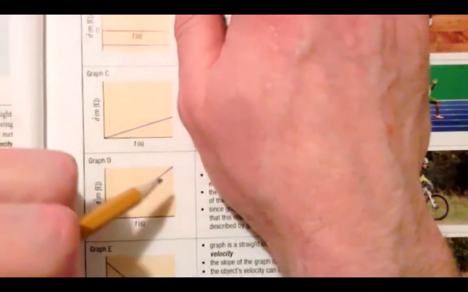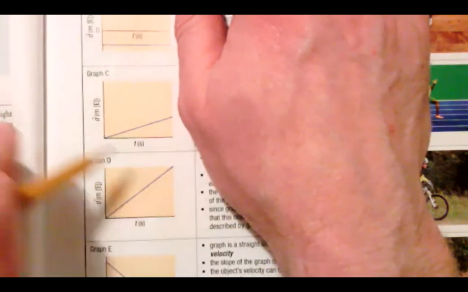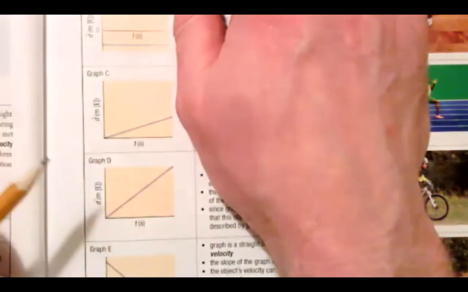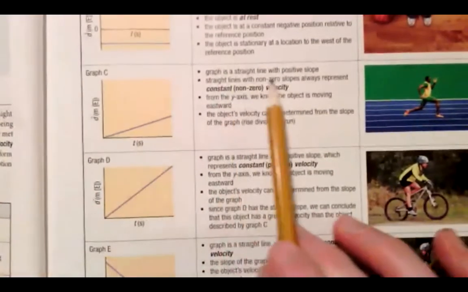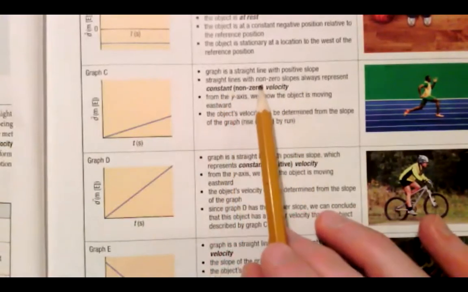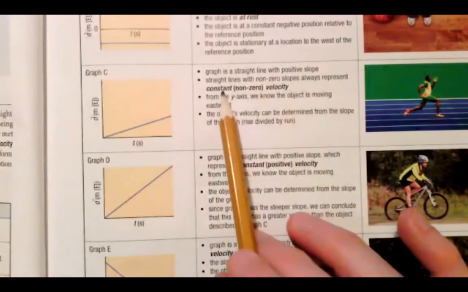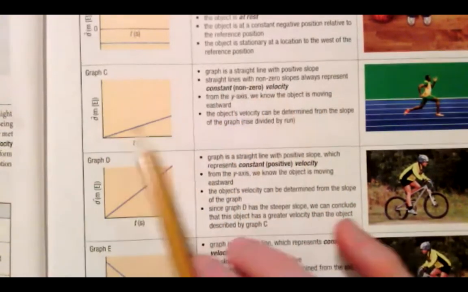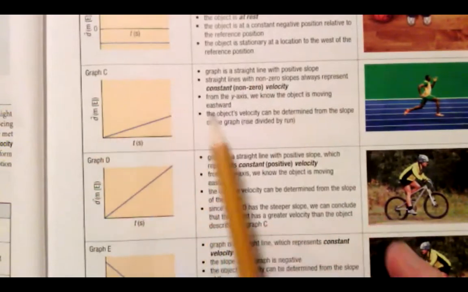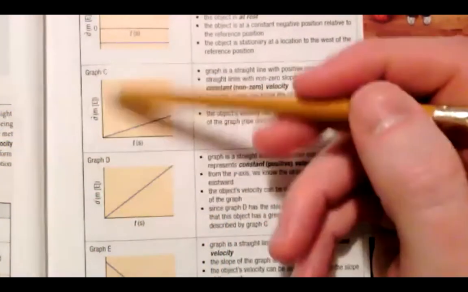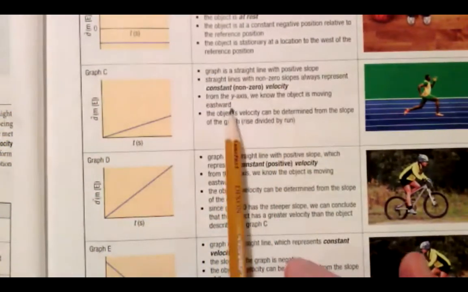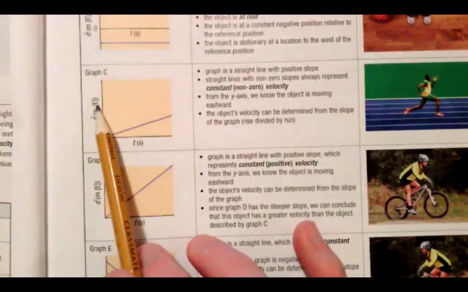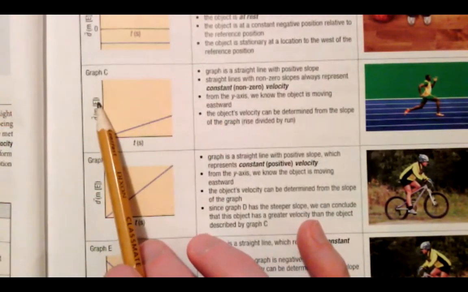It's not going downwards like this. It doesn't have a negative slope. It has a positive slope. So the graph is a straight line with a positive slope. Straight lines with non-zero slopes always represent a constant non-zero velocity. So it's a constant uniform velocity. From the vertical axis, we know the object is moving eastward. See the E, because it gives the direction.